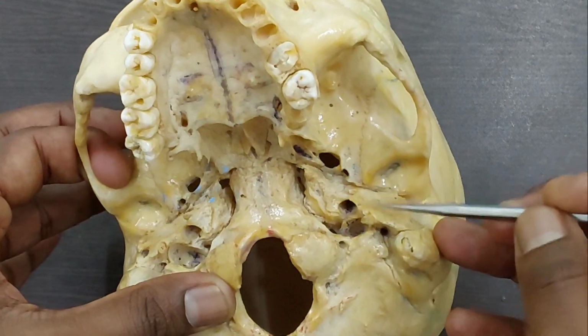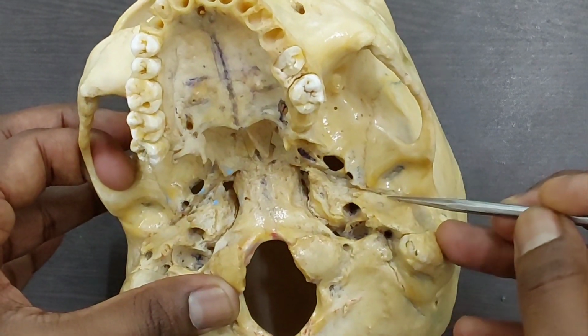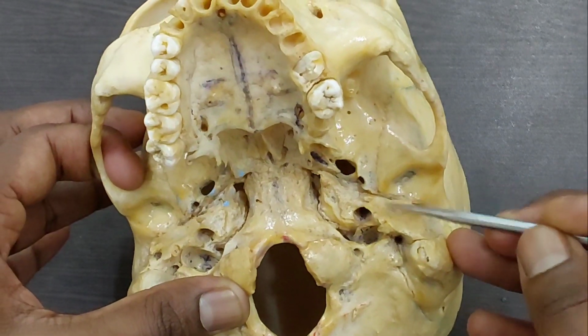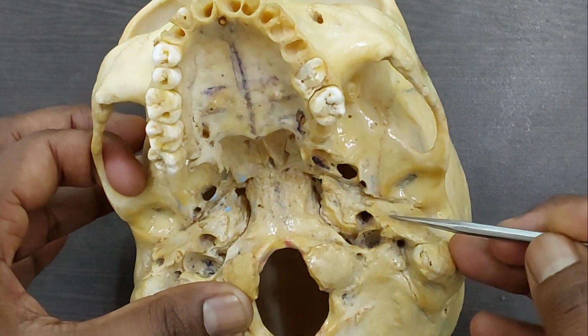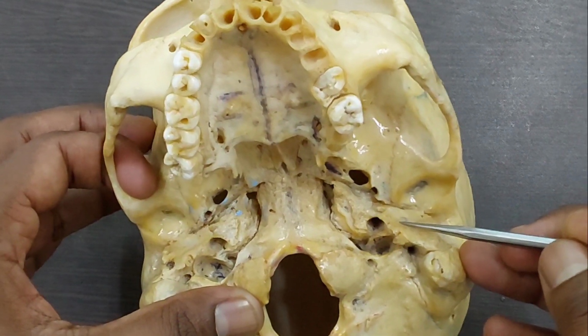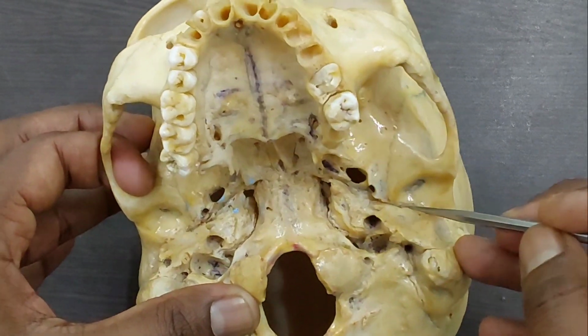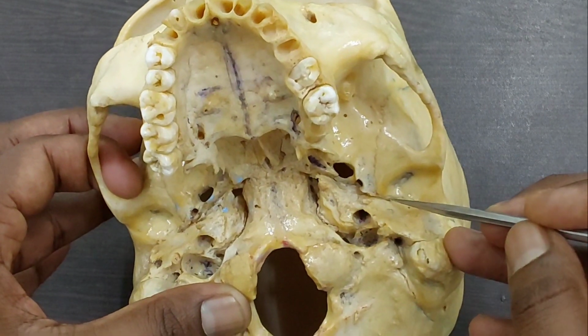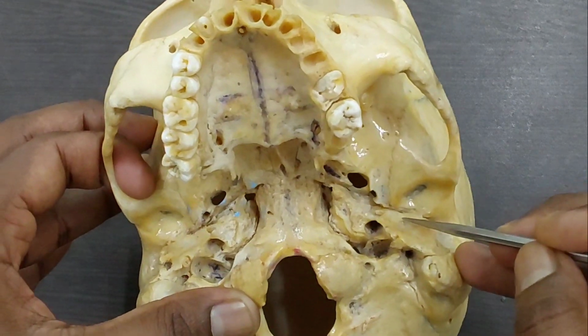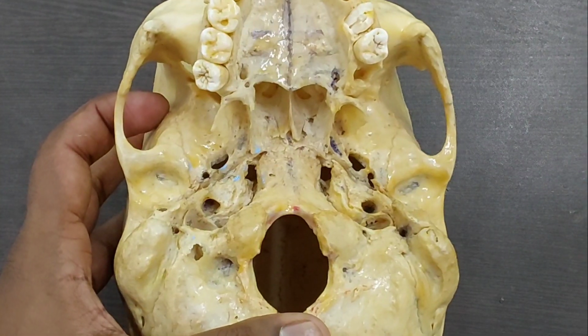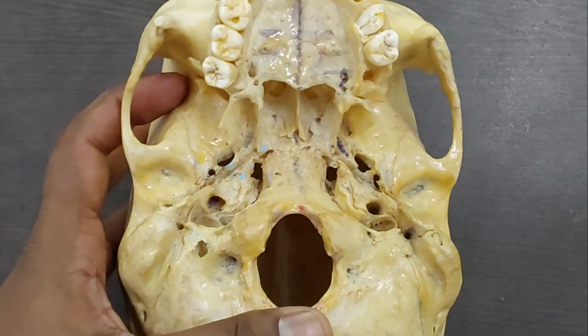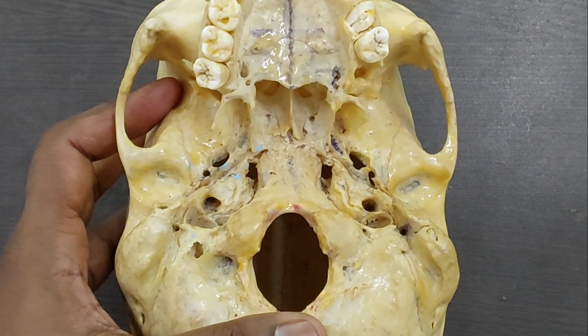Some structures pass through the petrotympanic fissure. What are they? The chorda tympani nerve, the anterior tympanic artery, and the anterior ligament of malleus pass through this petrotympanic fissure. That was all about the middle part of the Norma basalis. Hope you understood.